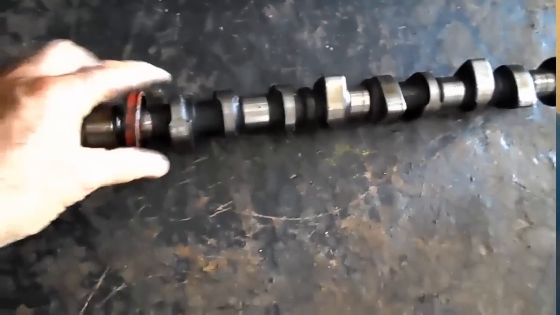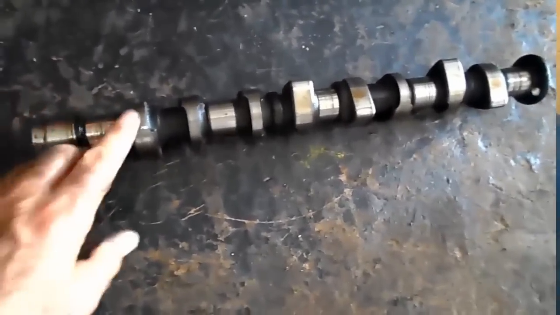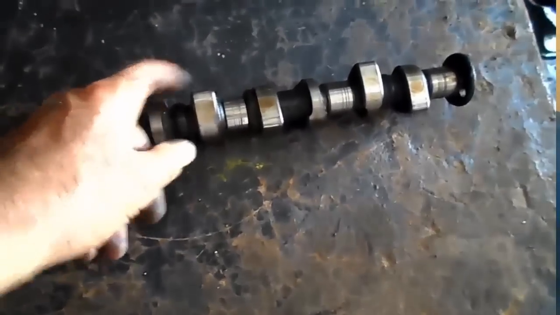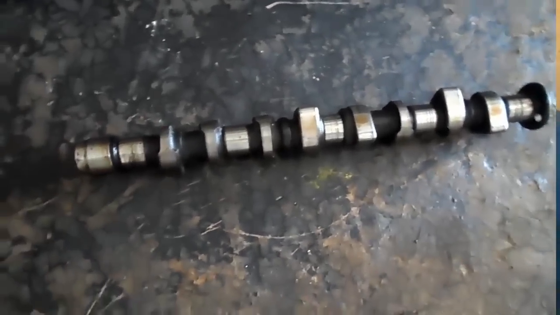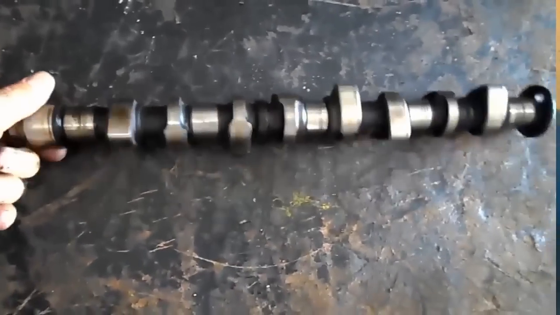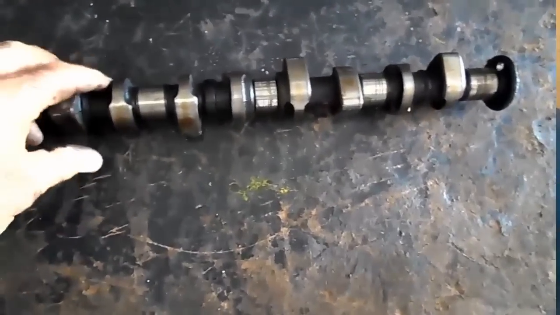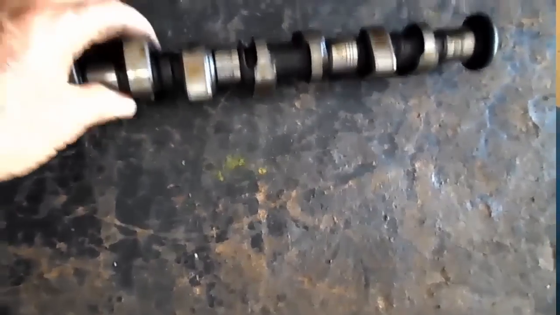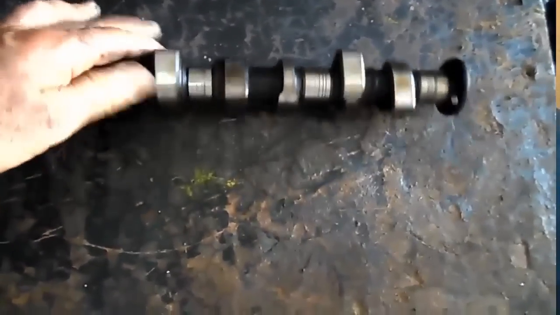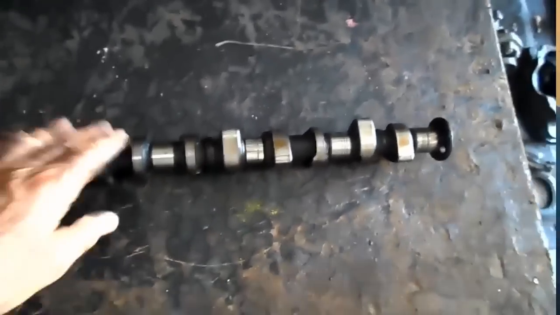The camshaft with 8 cams is on the top of the engine. It pushes the valves. It's always rotating, turning around, to push different valves.